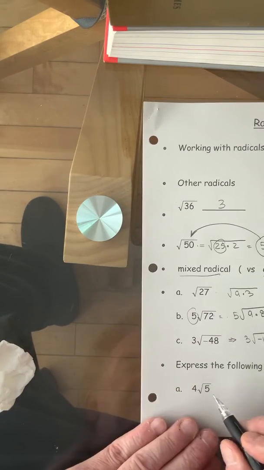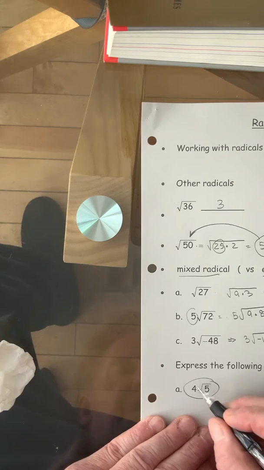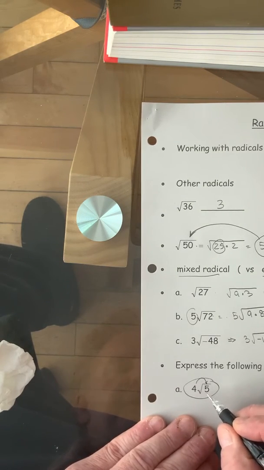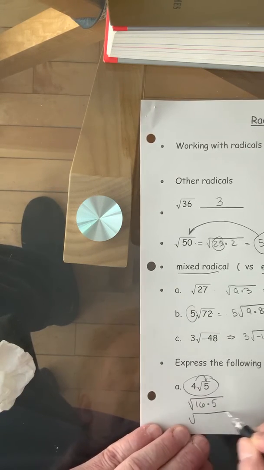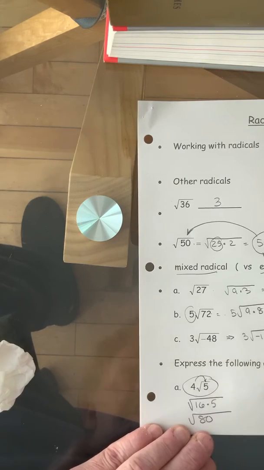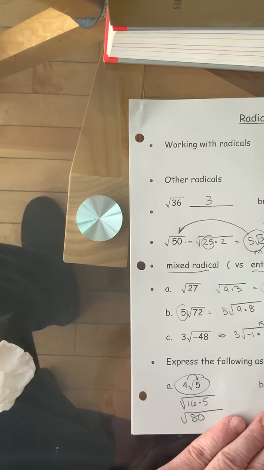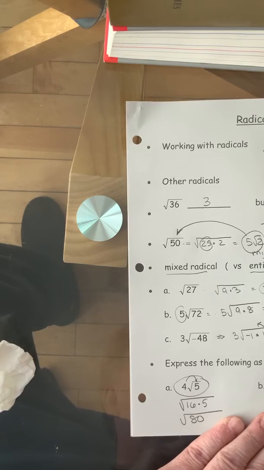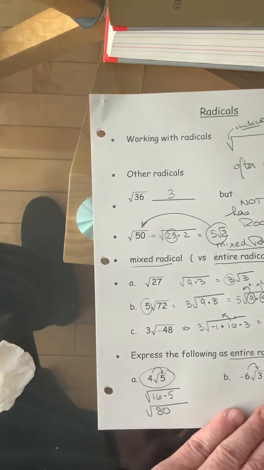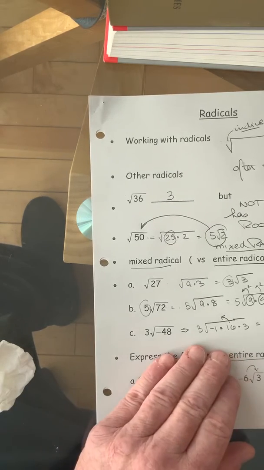Down here, this is a mixed radical. They want it as an entire radical. Bring the 4 under, square it, 16, so we're going to get 16 times 5, which would be 80. Use a calculator. Over here, I will bring this under, I will get negative root of 36 times 3. Don't touch the negative. You can't bring it under. Negative root 108. Use a calculator.